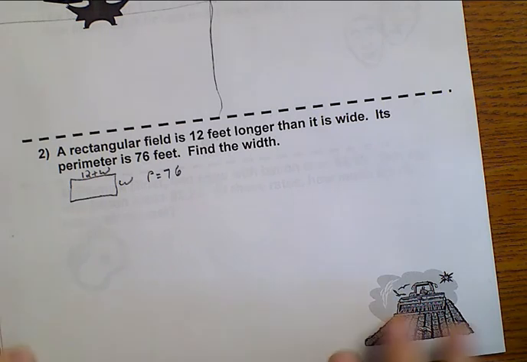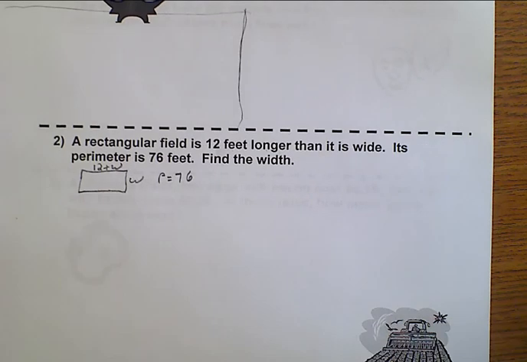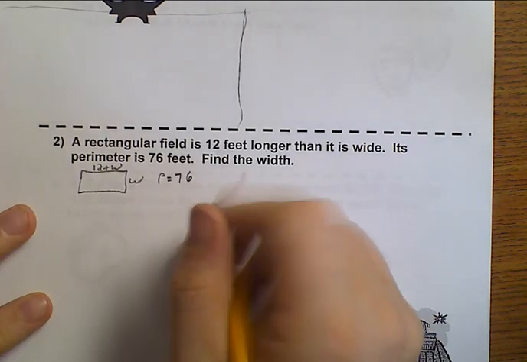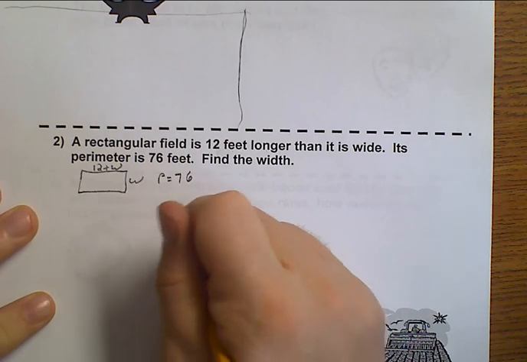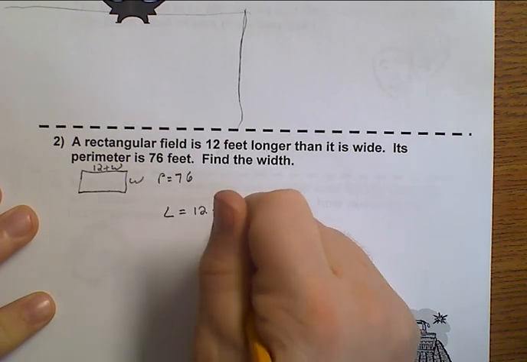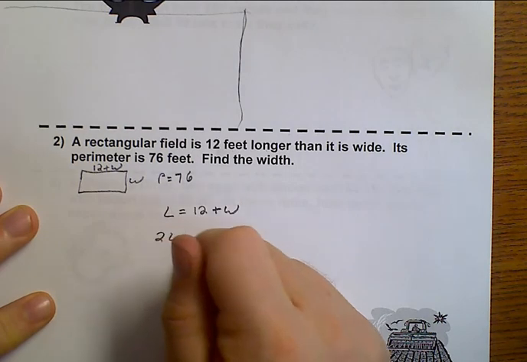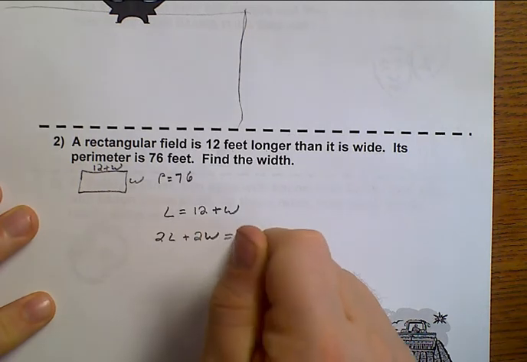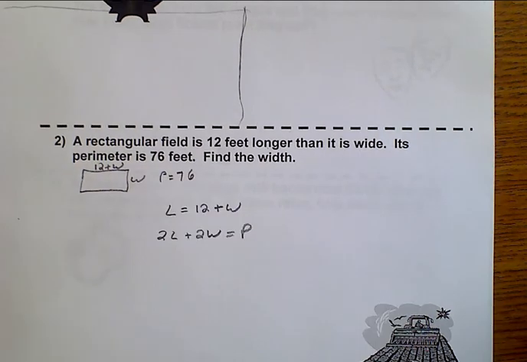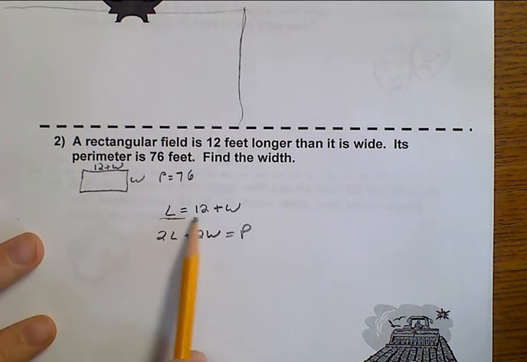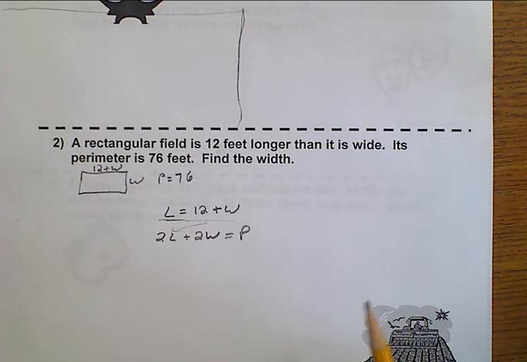So let's go ahead and see what we can do to set this up as equations. Well, we know that the length is 12 feet longer than the width. And we know that twice the length plus twice the width equals the perimeter. That's back from junior high simple geometry, the equation of the perimeter of a rectangle. So we could go ahead and use substitution. I could use this L, plug this in, and solve this, but I told you I was going to show you how to use matrices. So that's what I'm going to do.